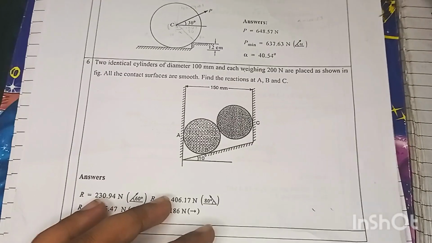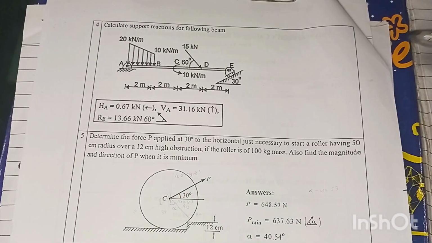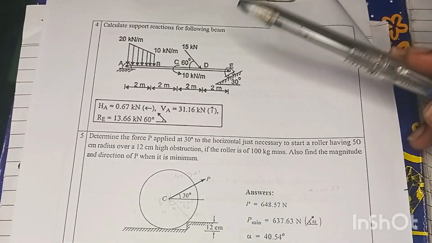So this is your question number 4. Okay, so it is similar to that, that is, calculate support reactions for the following beam.